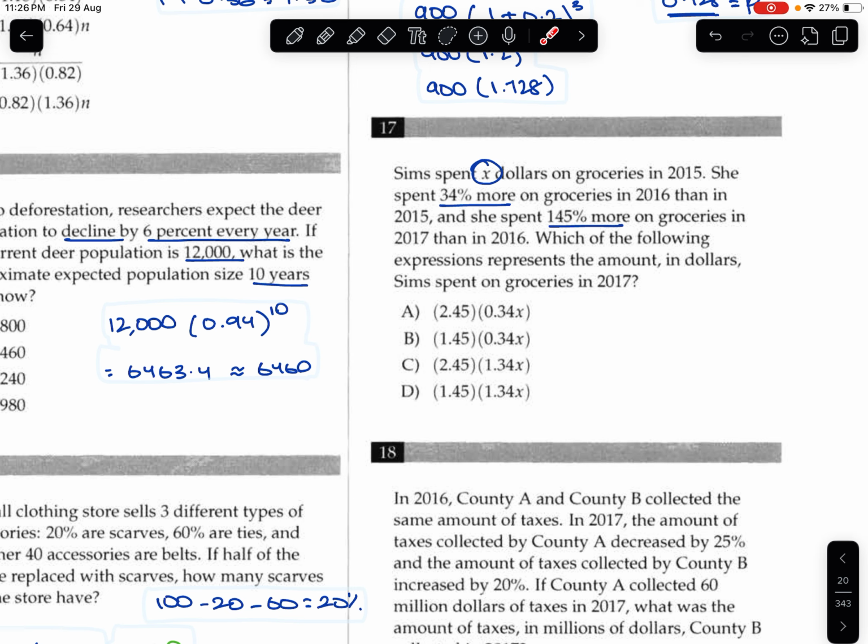So 145% added to the original 100% gives us 245% of X. So that is 2.45. That is not in D, that is in C, making C our correct option. Very easy to trick yourself, but just remember your basics, your rules.